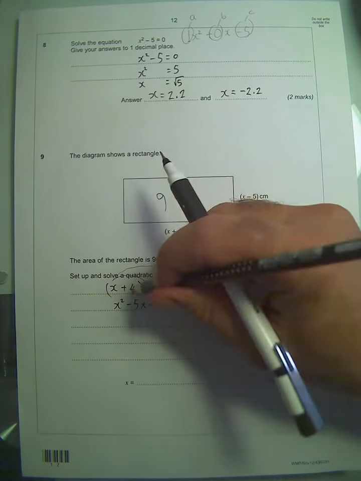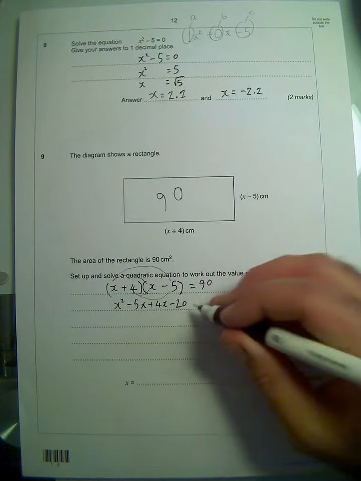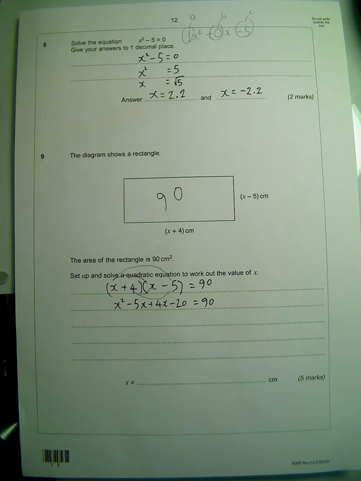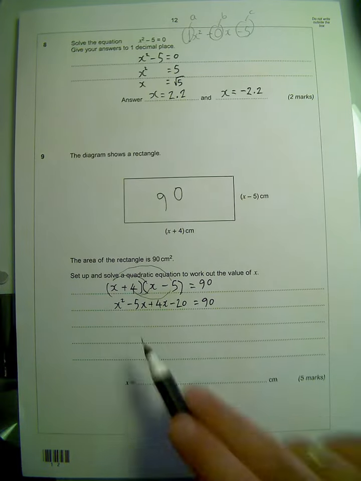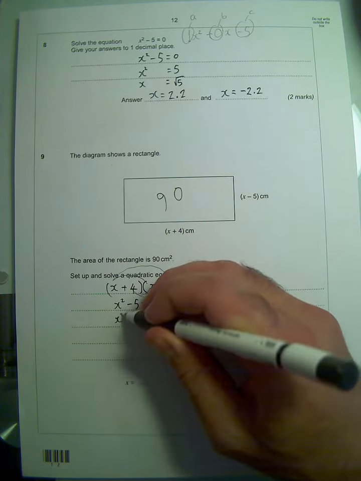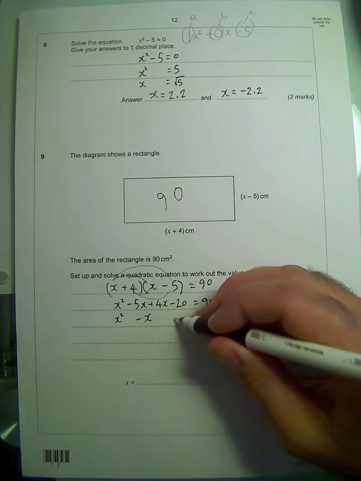And 4 times minus 5 gives me minus 20. So x squared minus 5x plus 4x minus 20 equals 90. I've got a minus 5x and a plus 4x. I can put those together to make a single x term, minus x, or minus 1x.